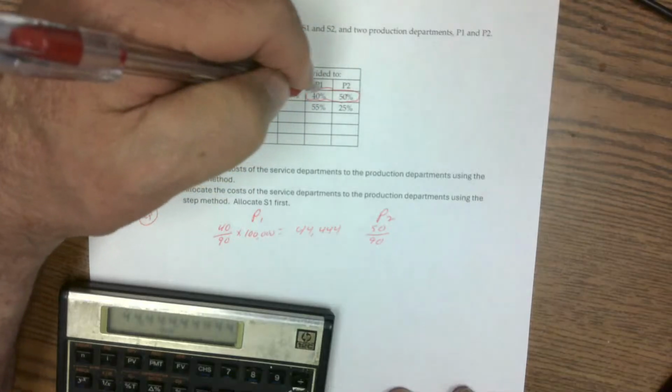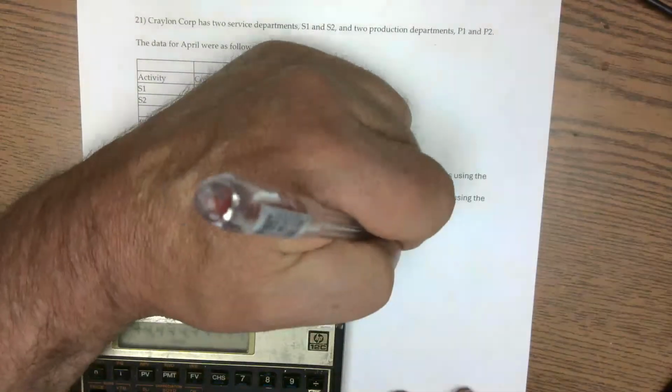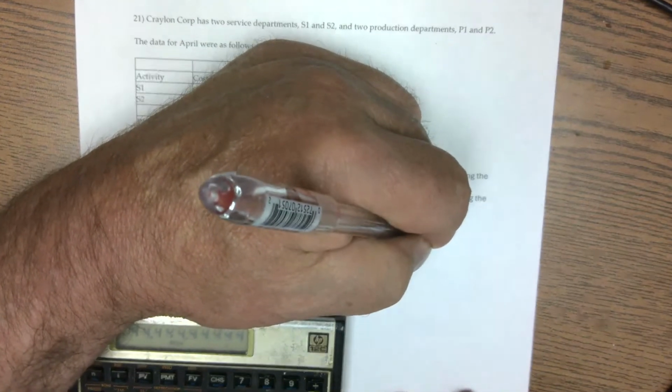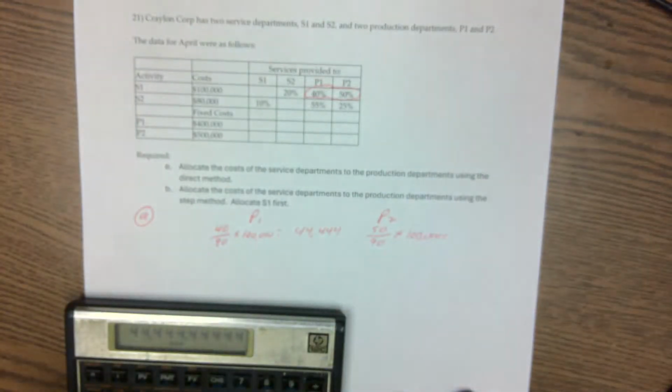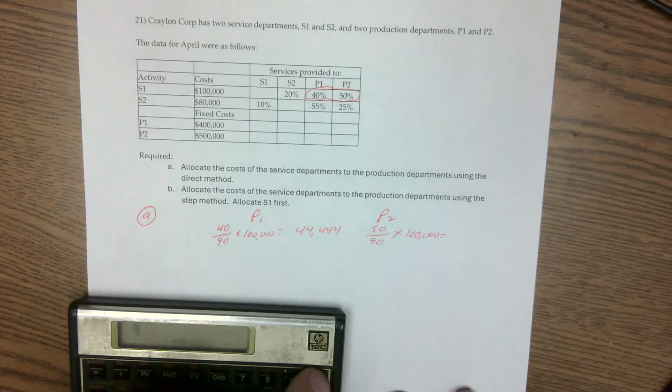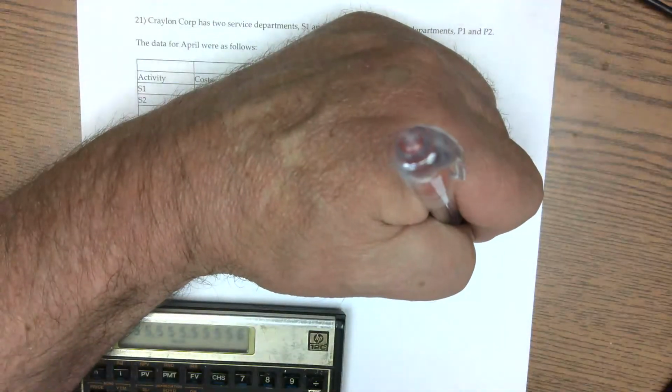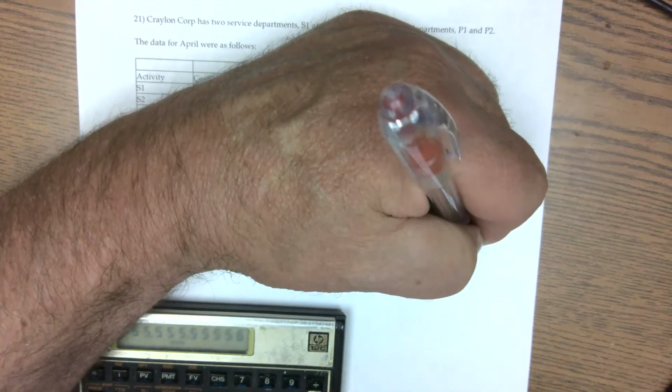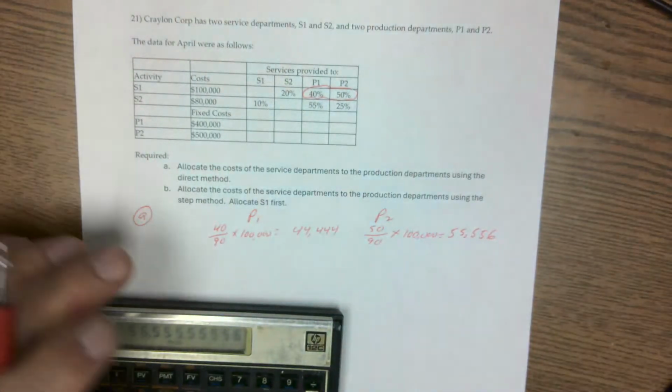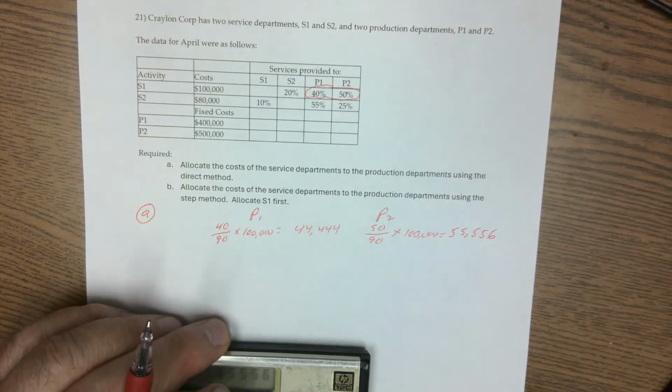Again, here's the 50. The total is 90 times 100,000. And we get 55,055. I'm going to round that up to 6. That way they add up to 100,000. And we're good. So that is the direct method.